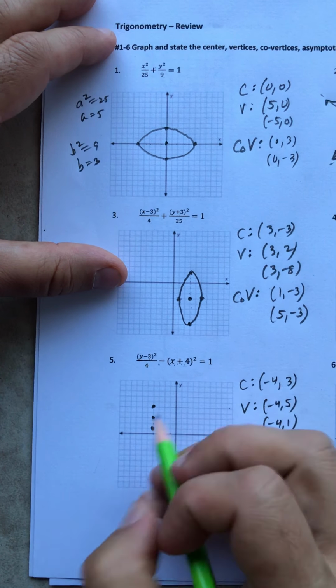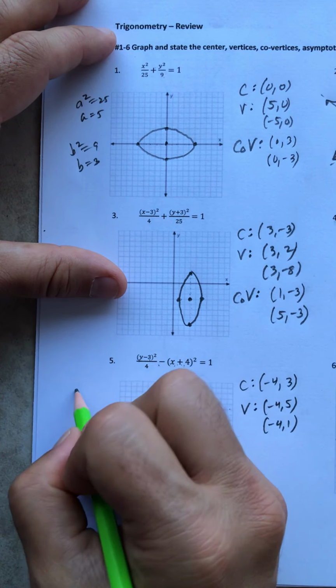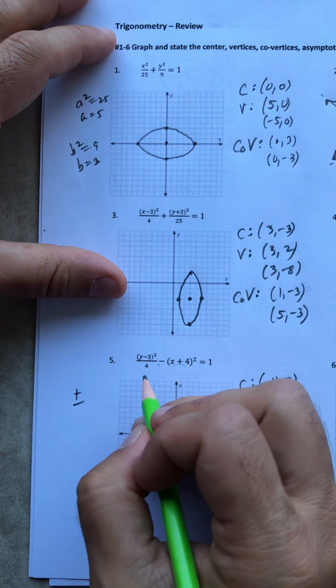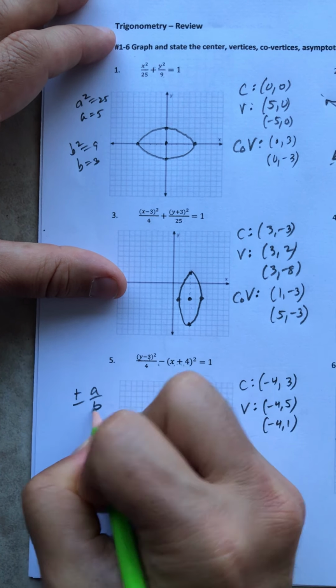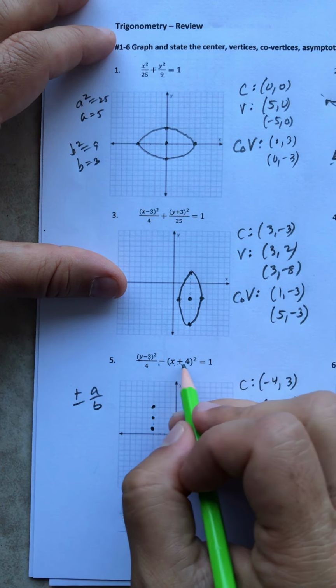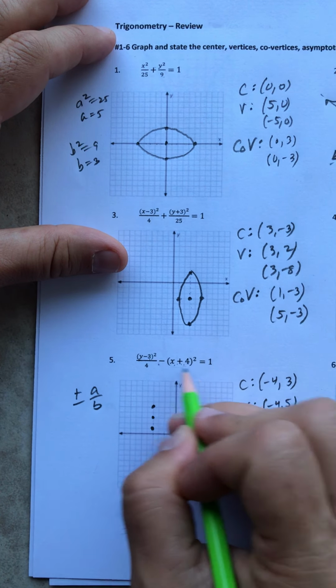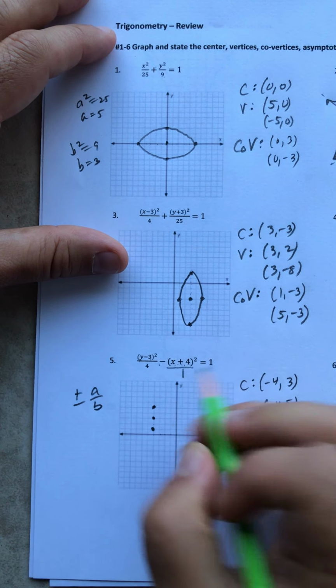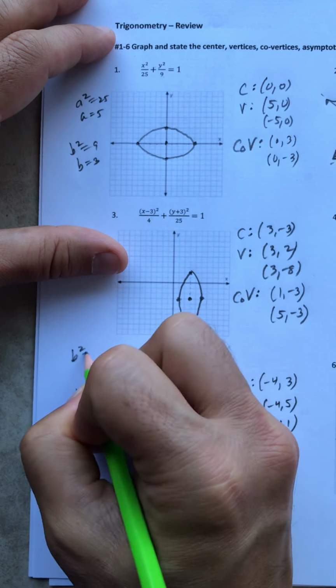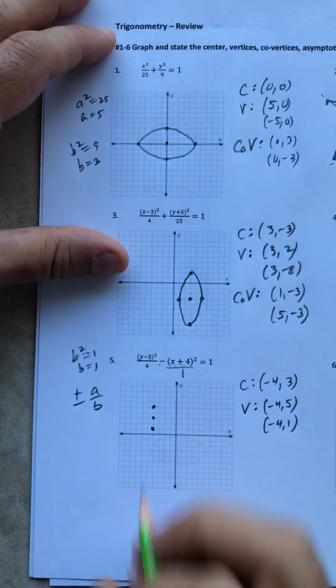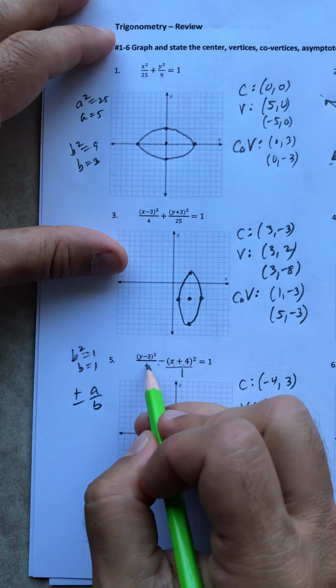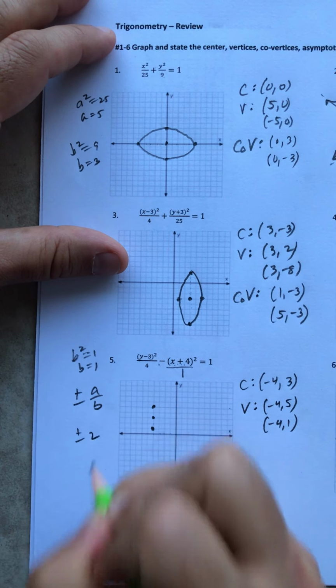And now I've got to draw the asymptotes. The slopes of the asymptotes are going to be plus and minus a over b, because the y is first. What's b? B squared is 1. The denominator here is 1, so b is 1. So a over b, a was 2, 2 over 1, so plus or minus 2.